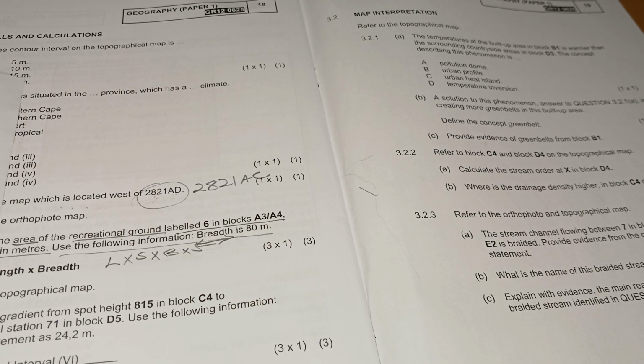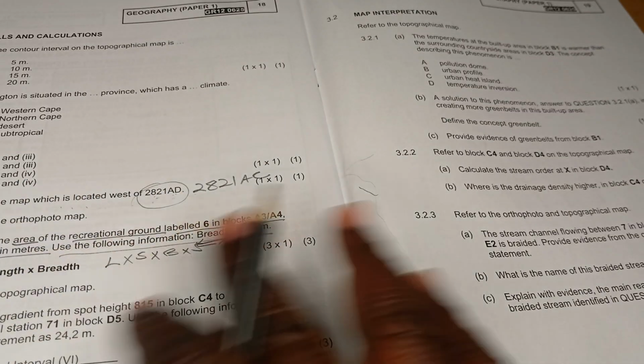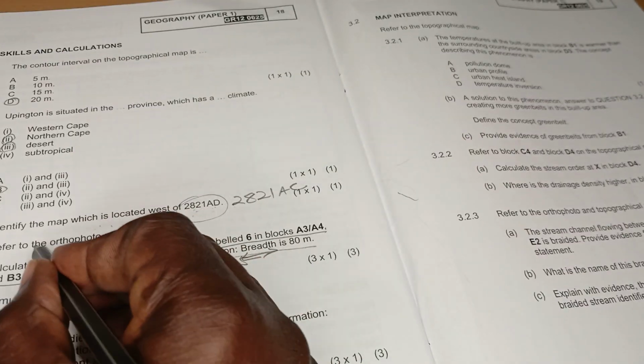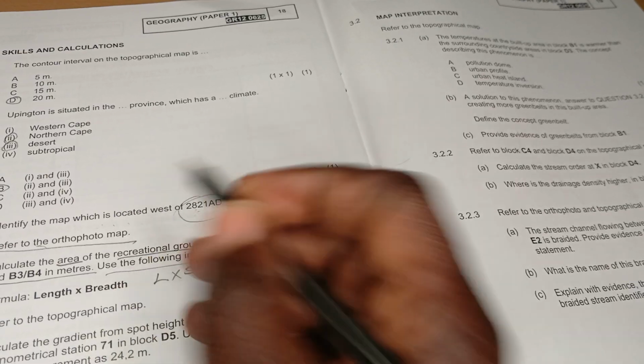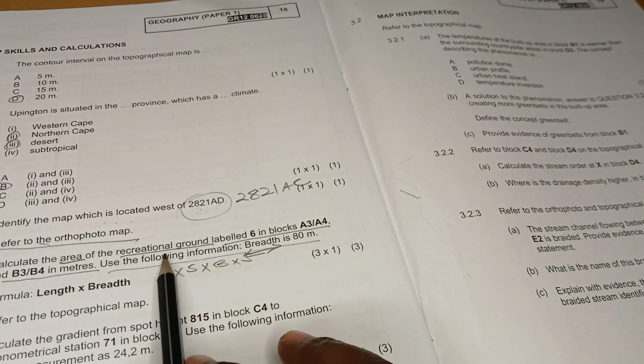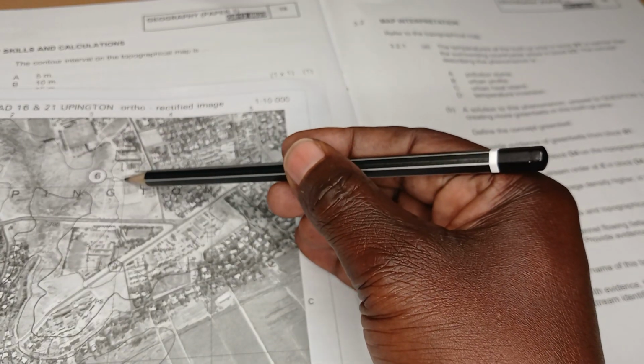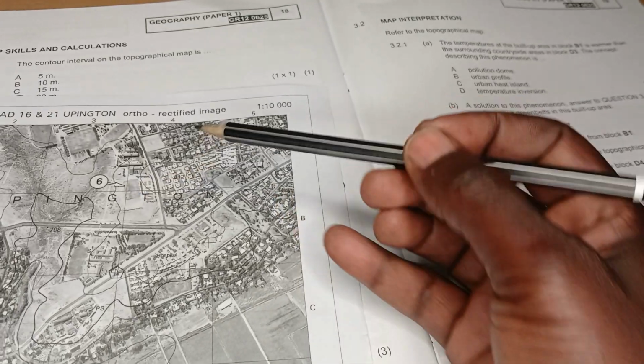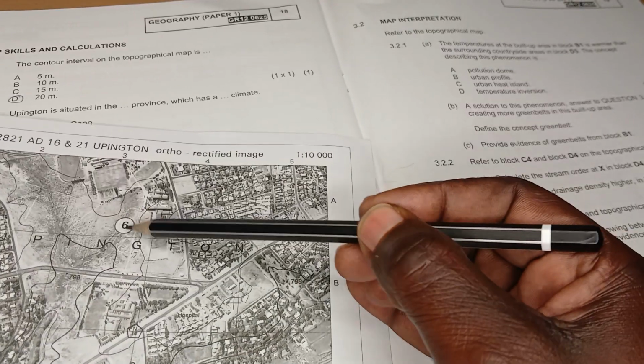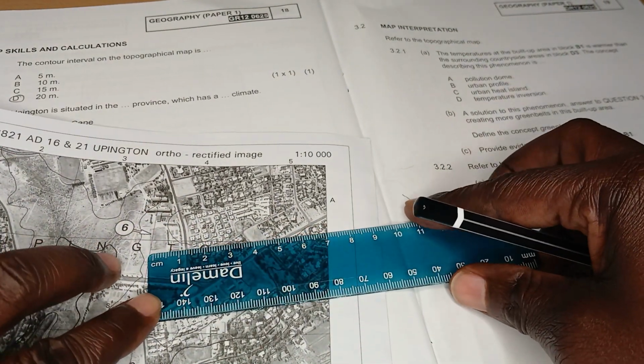So what we do now, remember, always check the map that we are supposed to use. It's saying refer to the orthophoto map. So if I go to my orthophoto map, where is that recreational ground labeled 6? So you can see this is the recreational ground that is labeled 6.